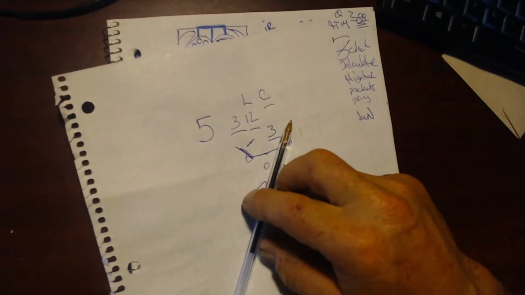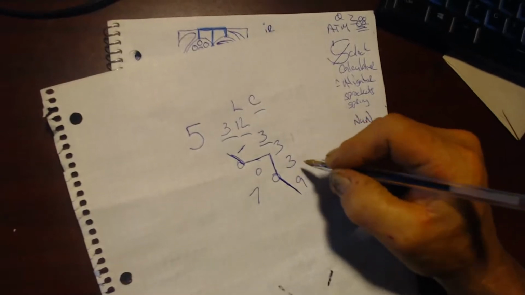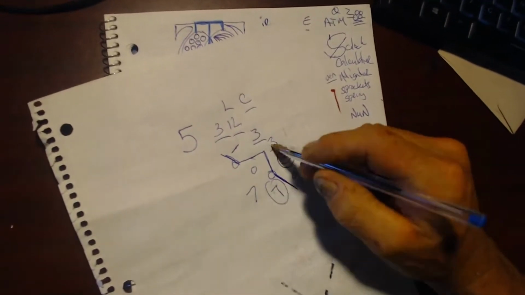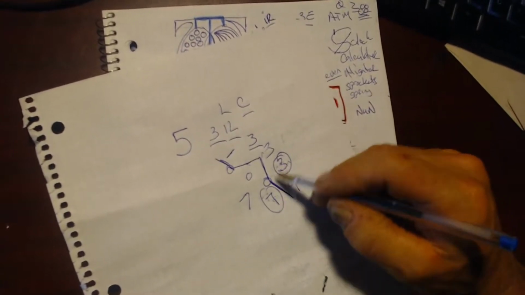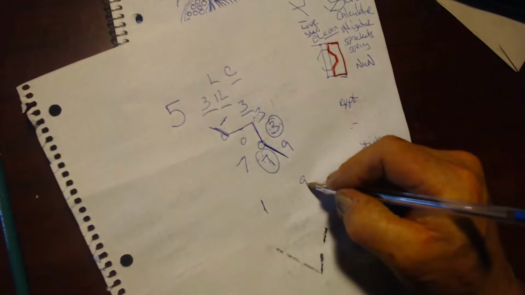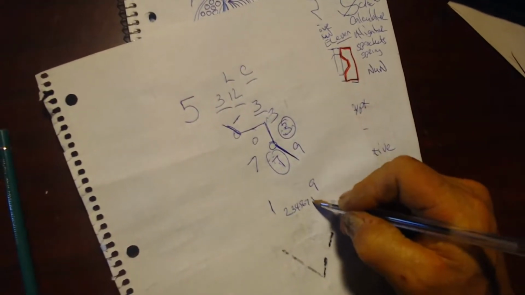Shorter route. In between here and here, there's 3. In between here and here, there are 7. There's 37 and there's 37 in between. Do you follow why? Because I'm doing 1 and 9, and in between is 2, 3, 4, 5, 6, 7, and 8.